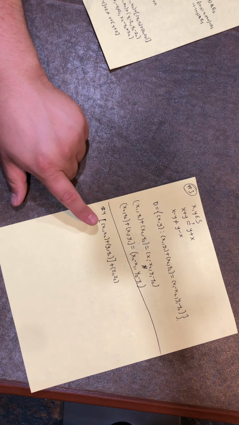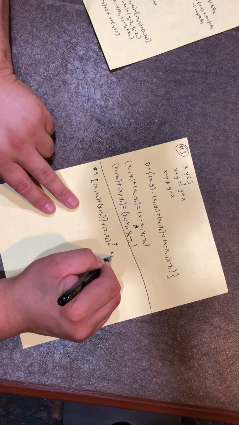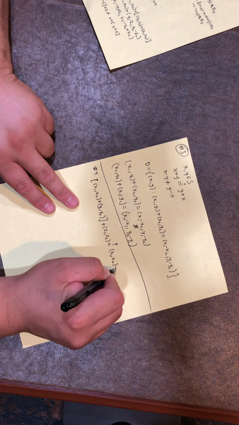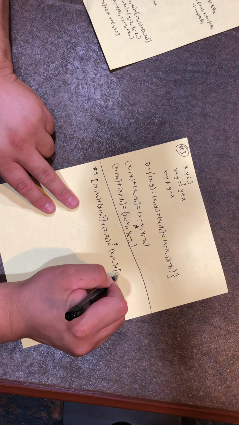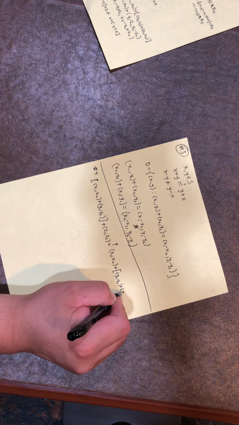Will this be equal to this? Question again, will it be equal to (x1, x2) plus brackets (y1, y2) plus (c1, c2)?